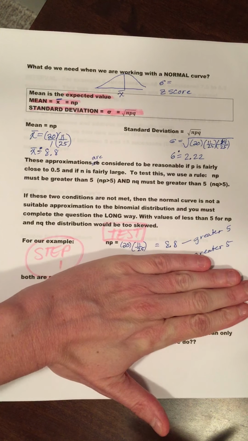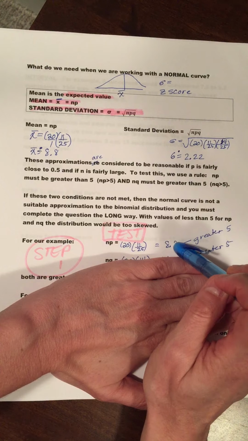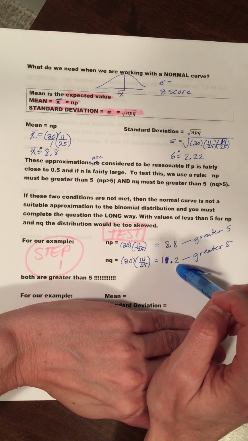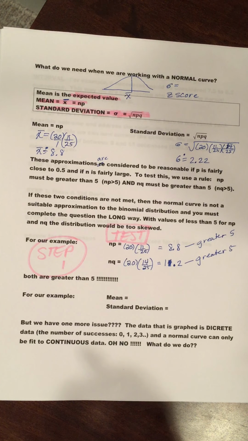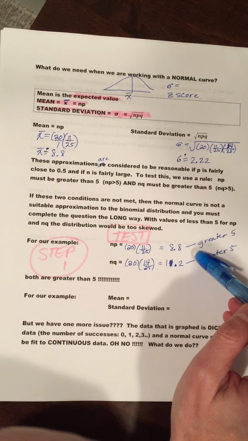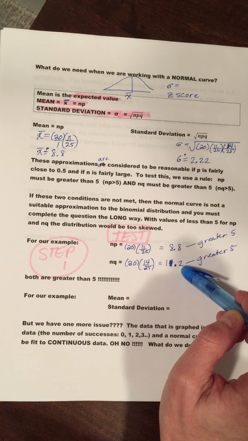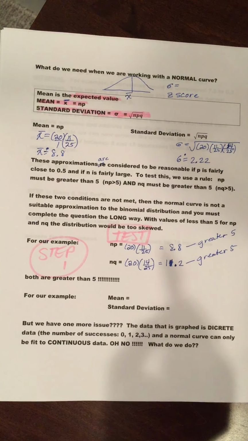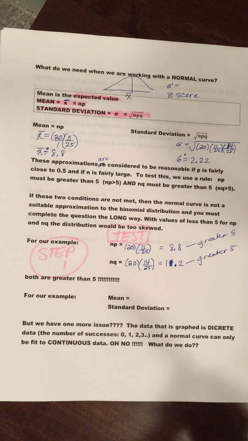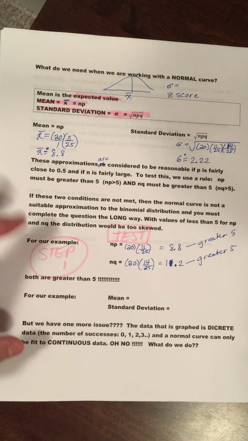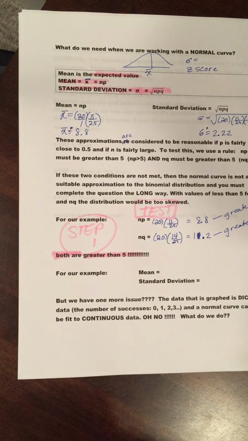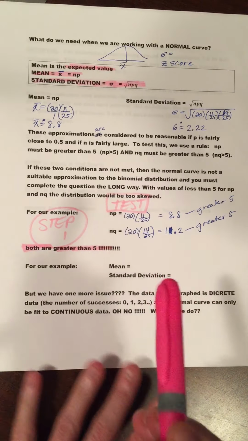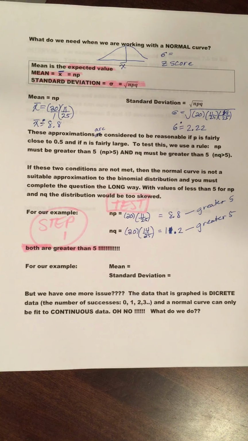Okay? If you happen to get NP being less than 5, but NQ being greater, this technique is a no-go, and you have to do it the long way. Same thing. If NP was greater than 5 and NQ wasn't, this technique would be a no-go, and you would have to do it the long way. Okay? Keywords, both have to be greater than 5. So if you can't pass the test, then you have to do it the long way.